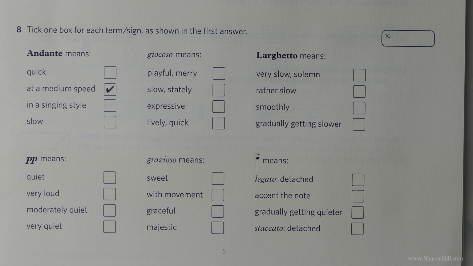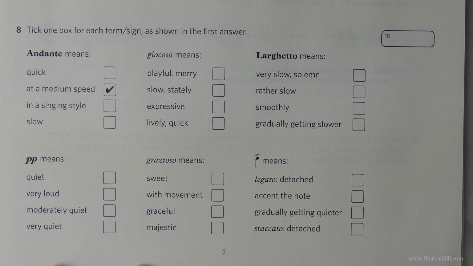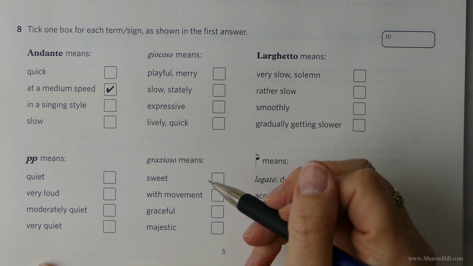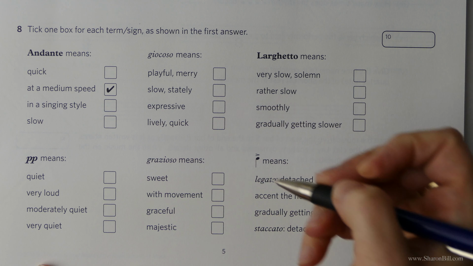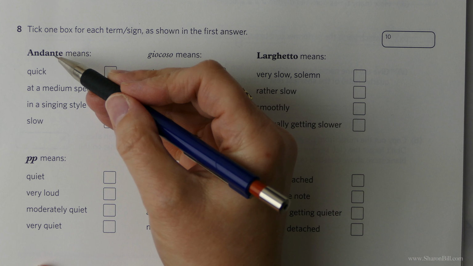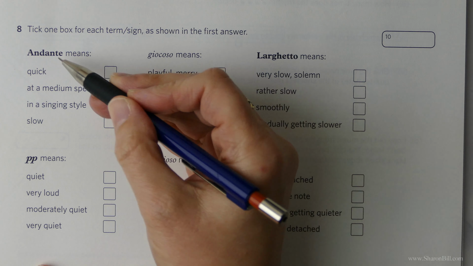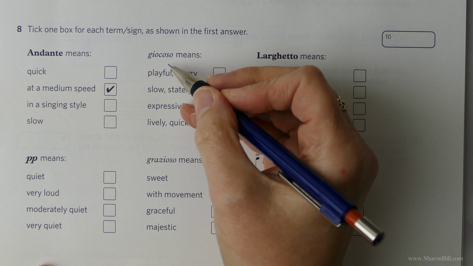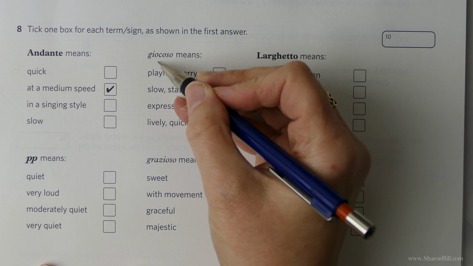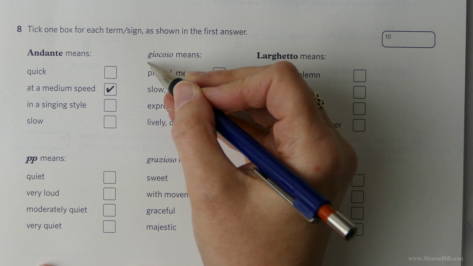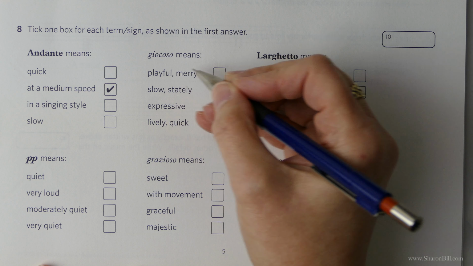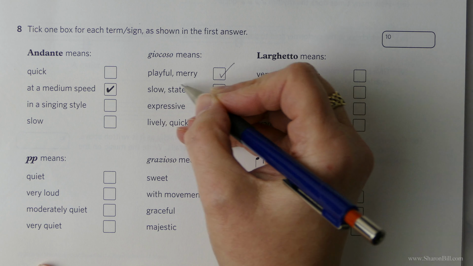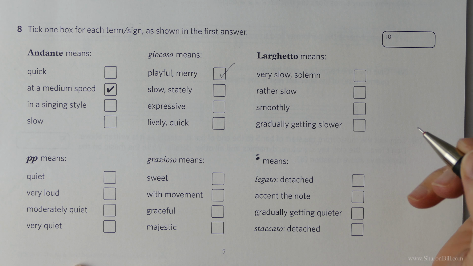There we go. So let's have a go through these. Have a go. If you're not sure, you can either have a guess or you can just use this as revision and look up the answers if you want to, or I'll just go through these with you now. So andante, at a medium speed or at a walking pace. Giacoso, now that seems very onomatopoeic. It sort of sounds like it is. It's a jolly sort of sounding word and it means playful and merry. Just to my abstract mind, that seems to make sense.